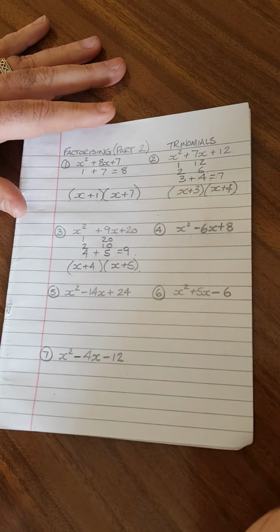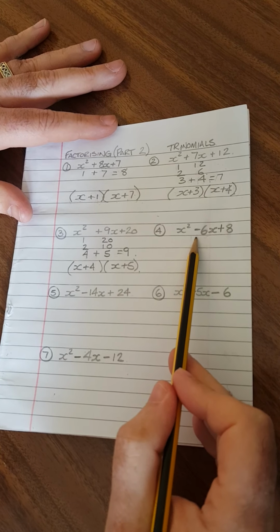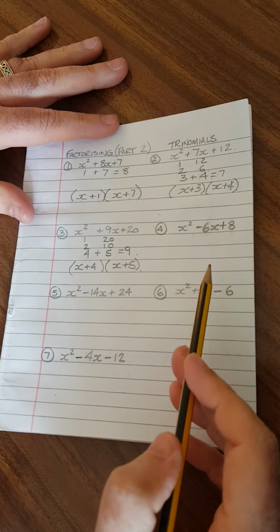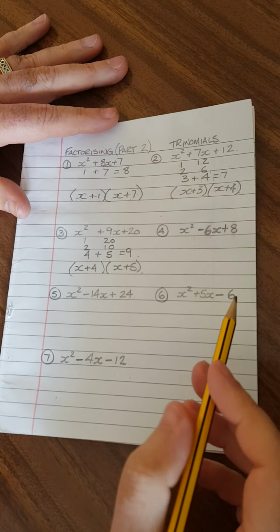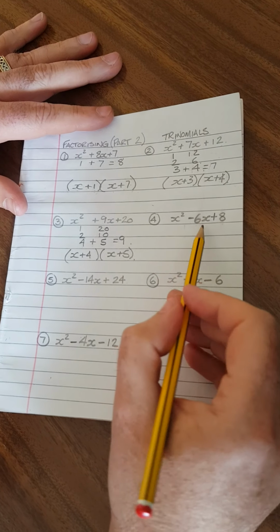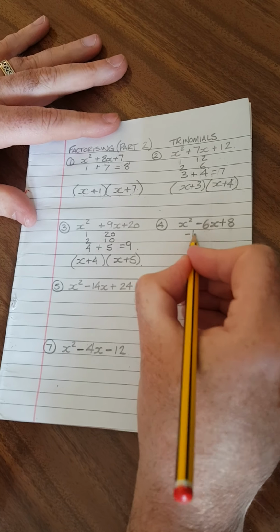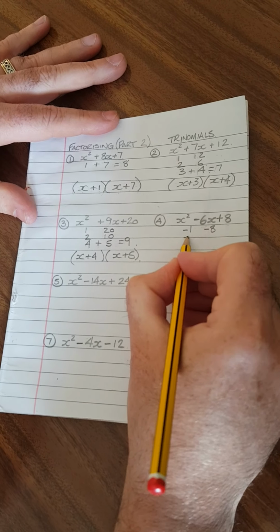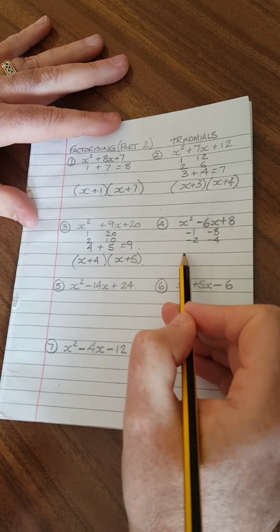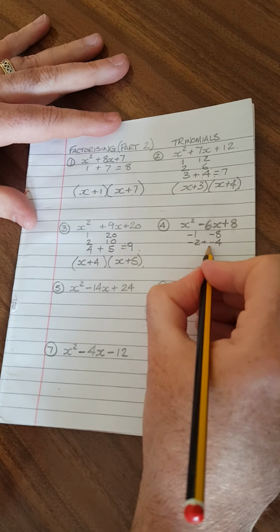What we need to watch out for are negatives. In the middle here I have minus 6x, so that means I need to find what multiplies to give me 8 and adds up to give me minus 6. Now remember, two negative numbers multiply to give a positive number, so that means that all the factors here are going to be negative. So I'm going to have negative 1 and negative 8, negative 2 and negative 4. Negative 3 doesn't go in, and negative 4 is the next one, so I have them all. So it's going to be minus 2 and minus 4.